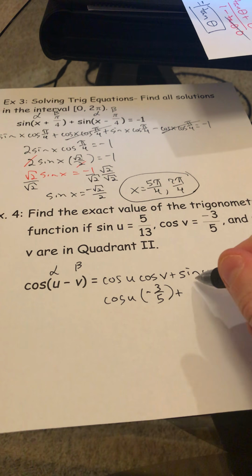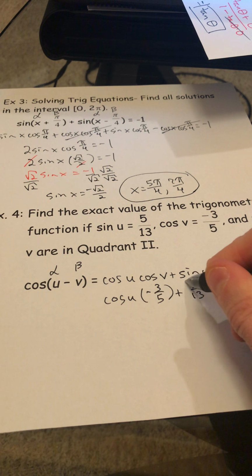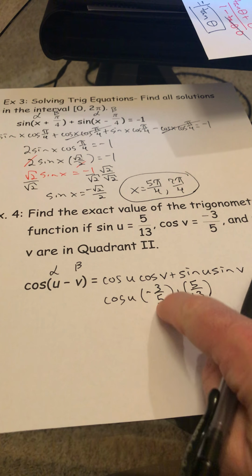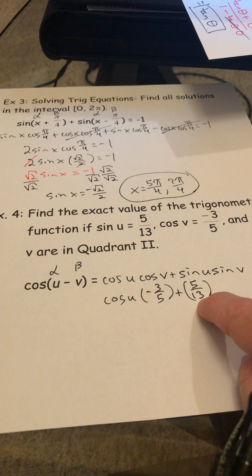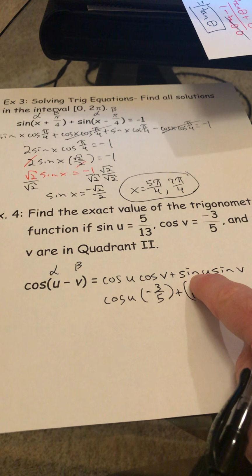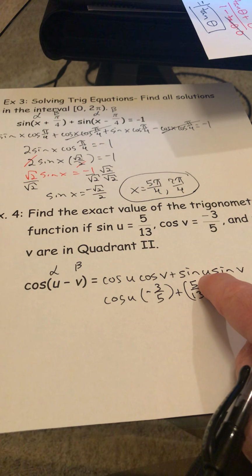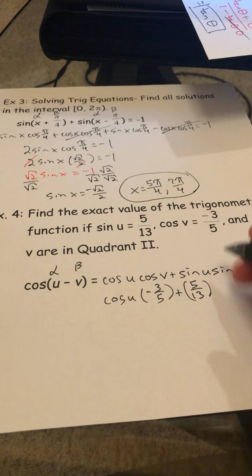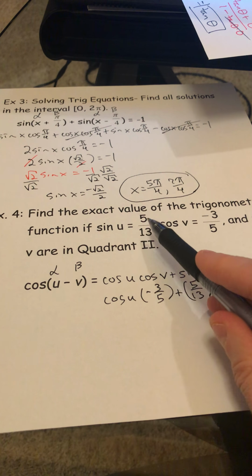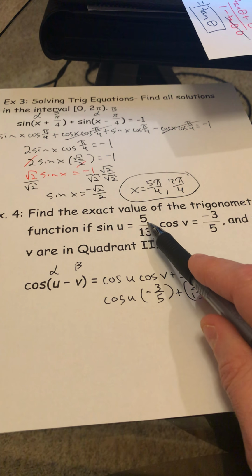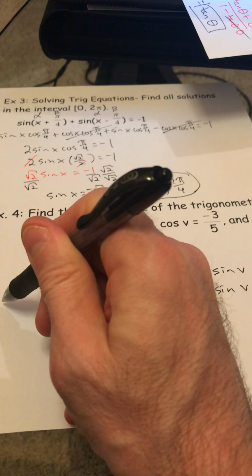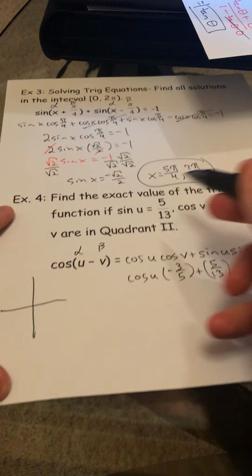We also have the sine of u, so I'm going to put the negative 3/5 in for the entire cosine of v, just like I put the 5/13 in for the entire sine of u. Don't put that in place of just u. Now, we do not know the sine of v. Here is where we're going to have to set up a right triangle in quadrant 2 for each of these. So I'm going to do this over here to the side.